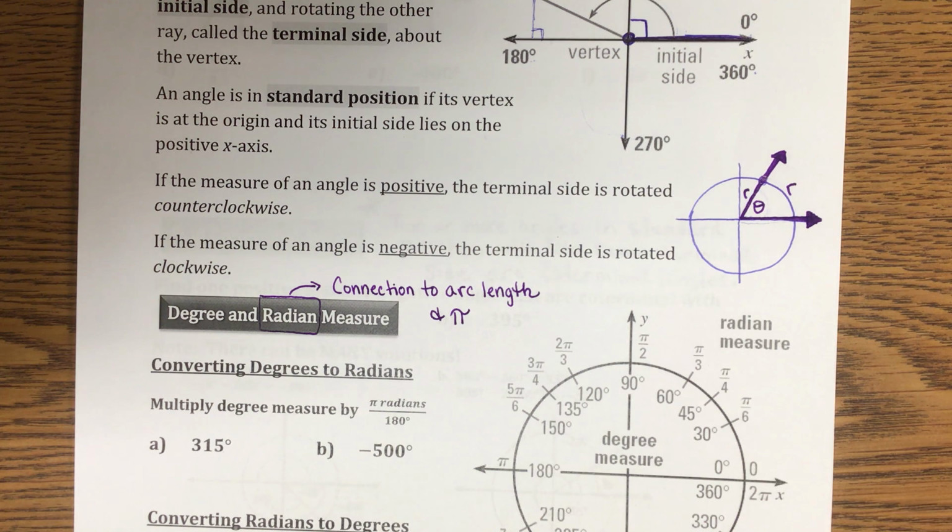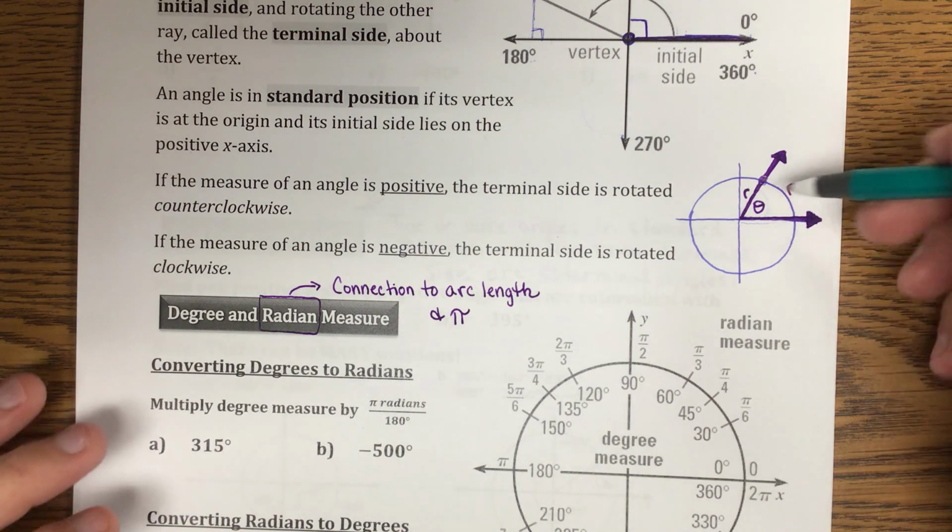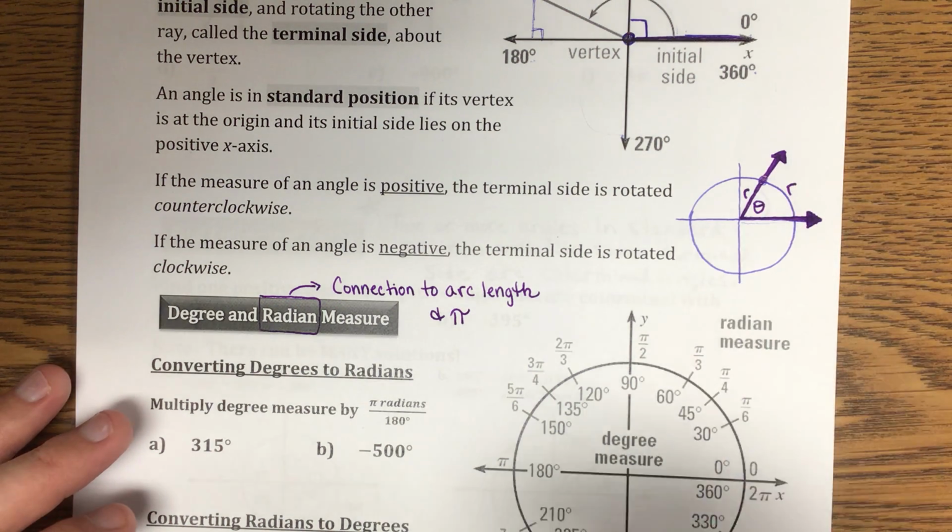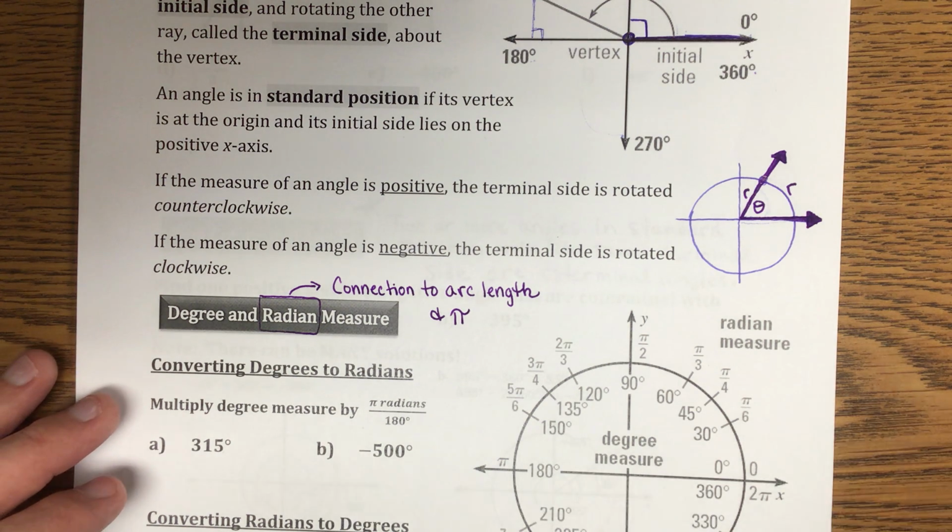When you take pre-calculus next year, you'll get into a much more detailed and longer unit on trigonometry, and it'll talk about the connection to these arc lengths and radian measurements. But just note that a radian is just a different unit of angle measurement that we're going to see in this chapter. It's used a lot in trigonometry.